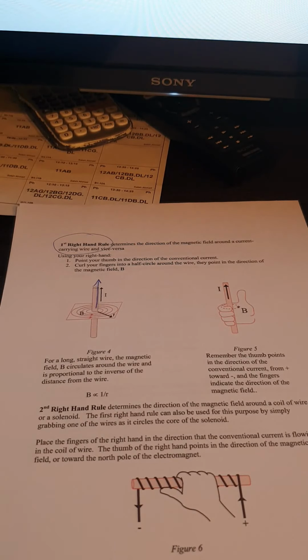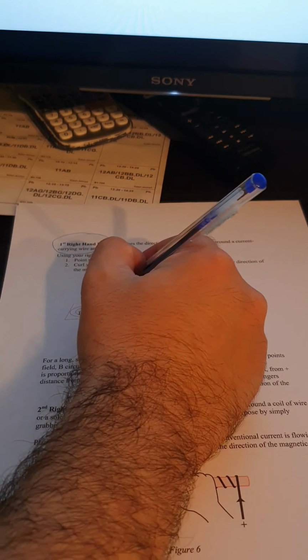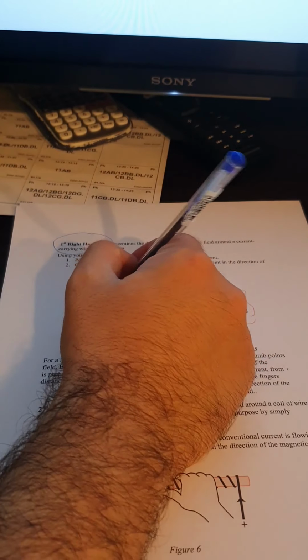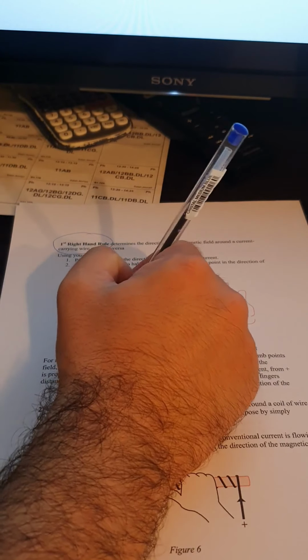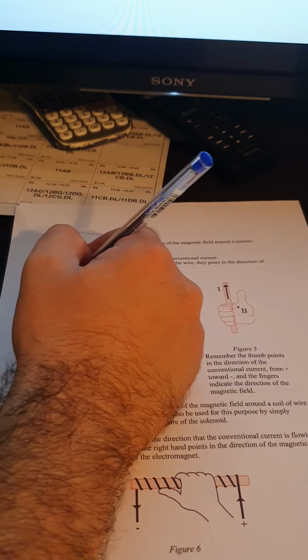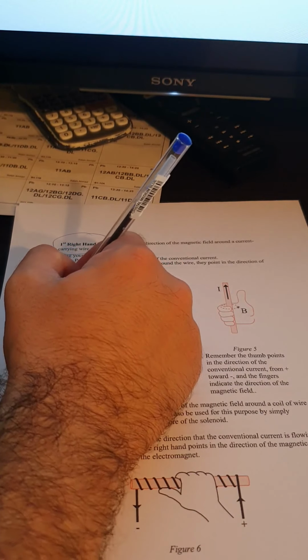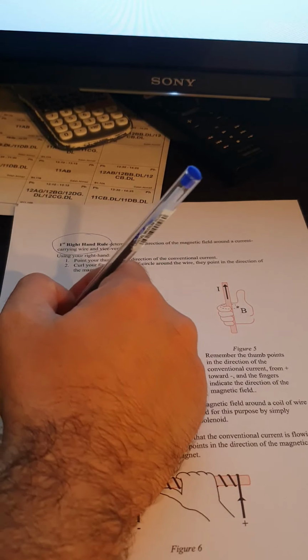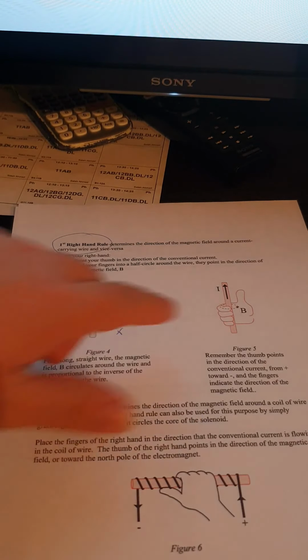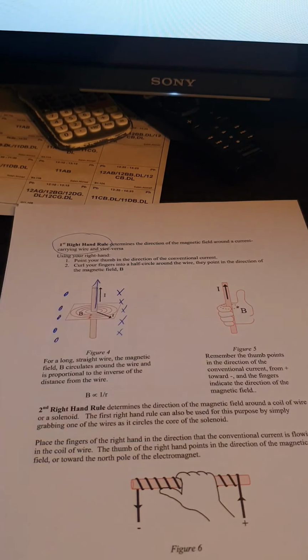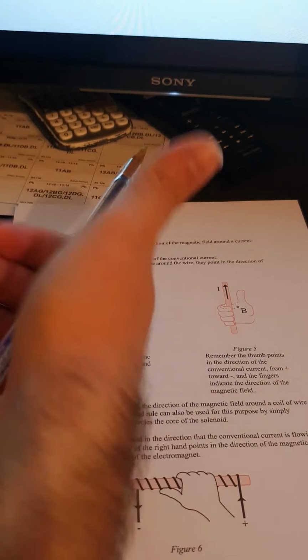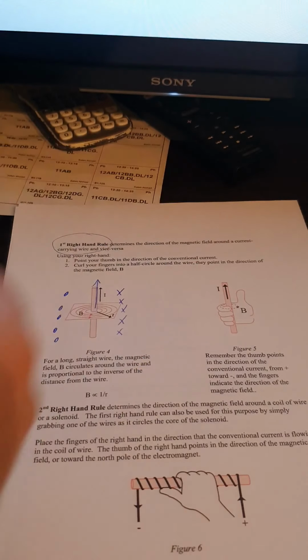Your thumb will follow the current, your curled fingers will tell you the direction of the magnetic field. So on this side here, the magnetic field is going into the page, so it's a cross. On the left side, it's a dot out of the page. Okay, and the picture here on the right shows you how you grab the wire with your thumb, as if you're grabbing the pen, for example, to illustrate how the current will go.